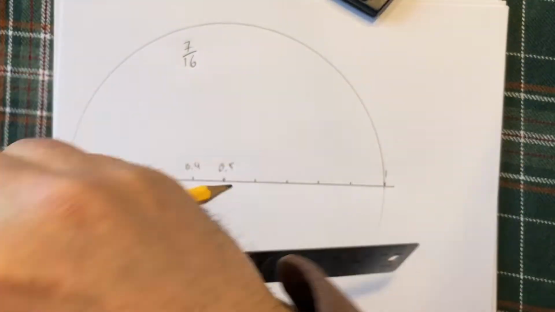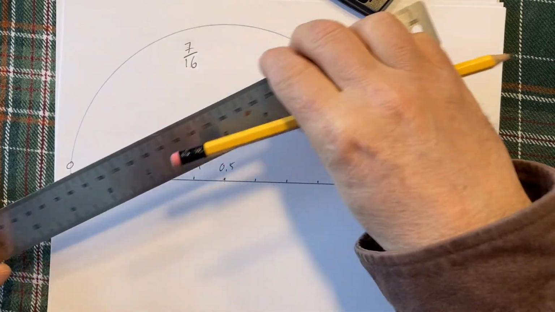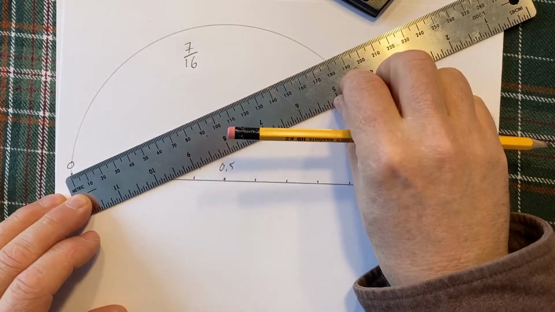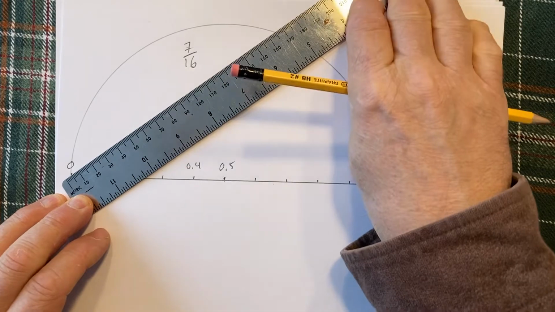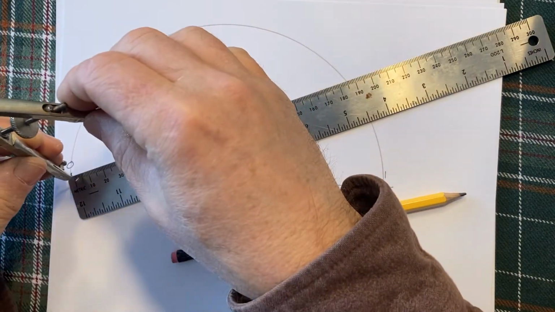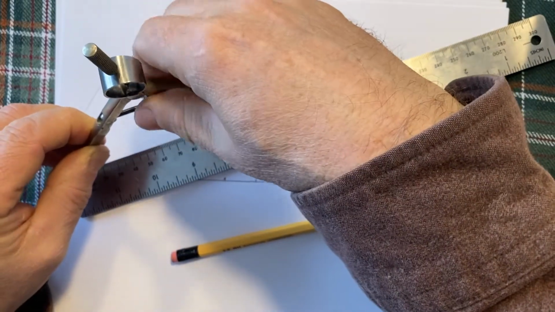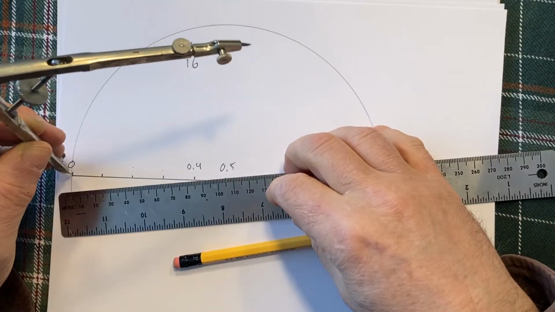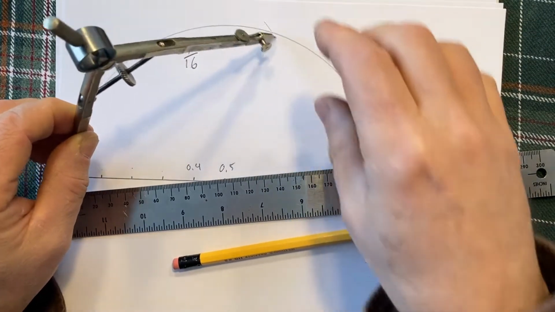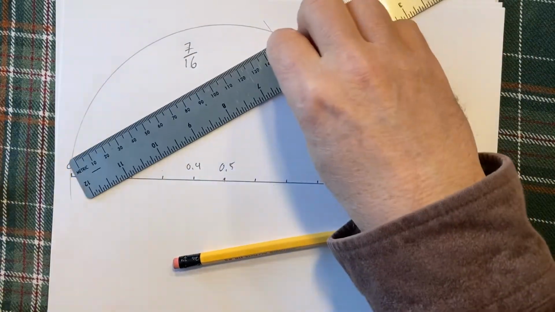I take my 16 of whatever, maybe I'll just use 16 centimeters, that might work nicely. If I take my 16, which is going to come up to about there, let me just measure it on the compass. 16, 16, 16, 16. If I do this, there we go. This is where my 16 is going to cross, like that.